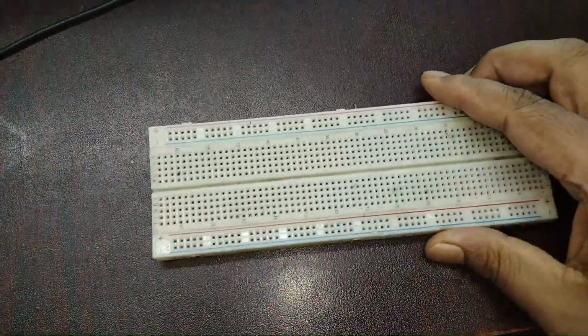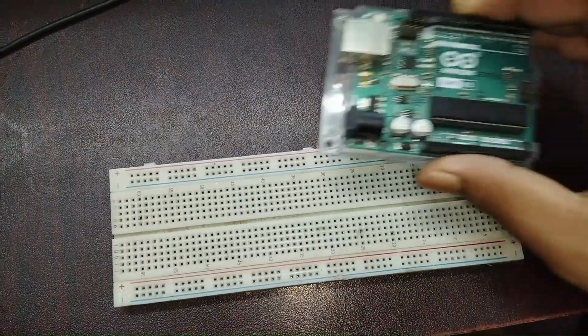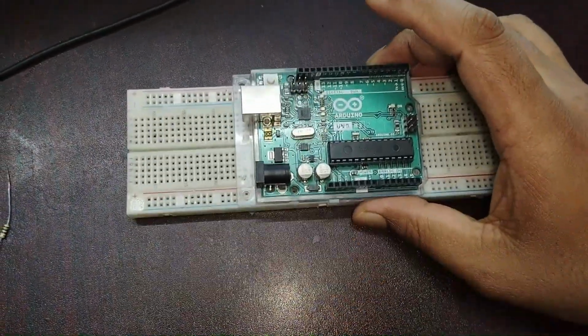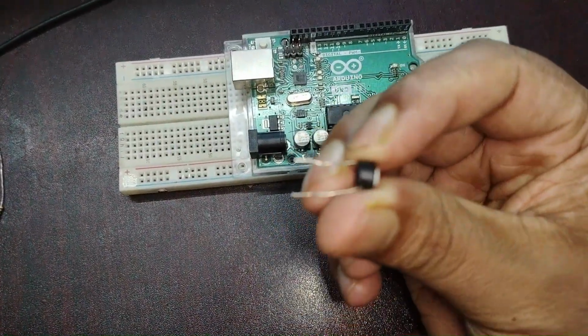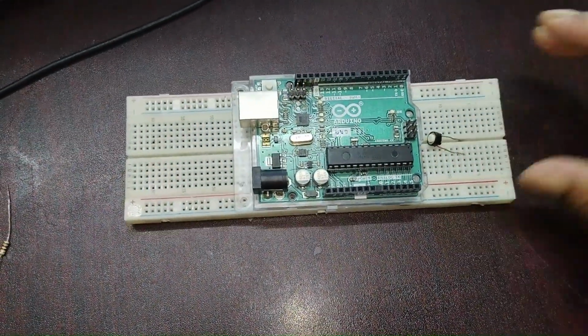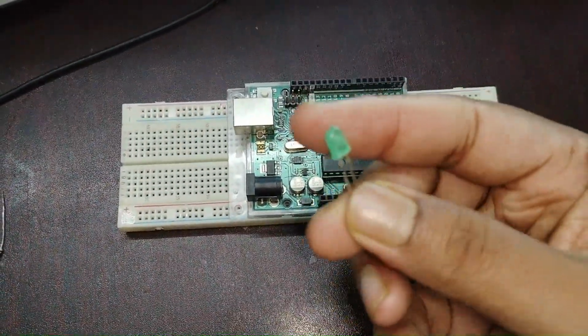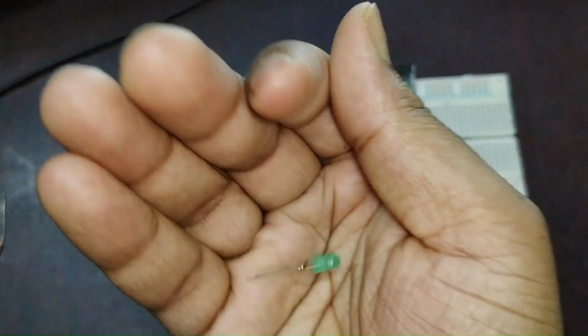Let's see our required components. First of all, a breadboard, an Arduino, a two-legged push button, of course, an LED.